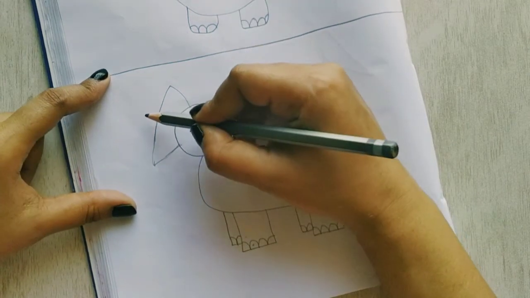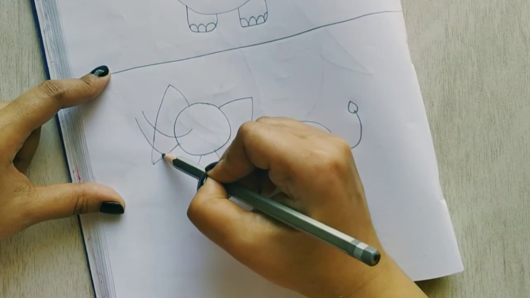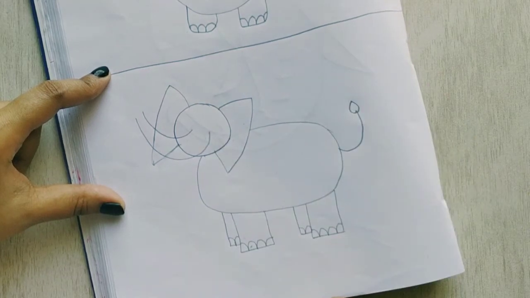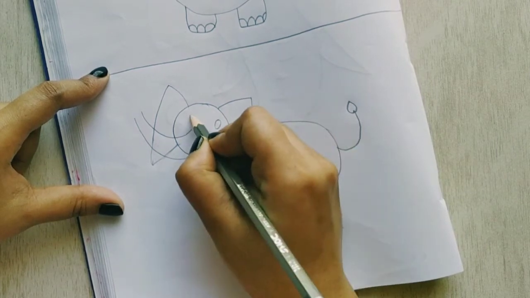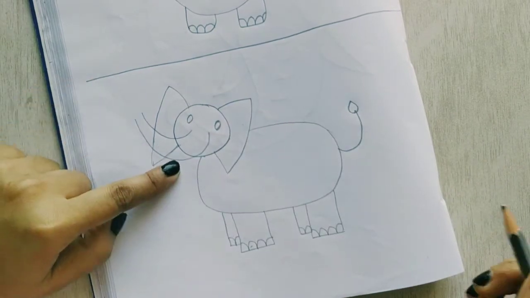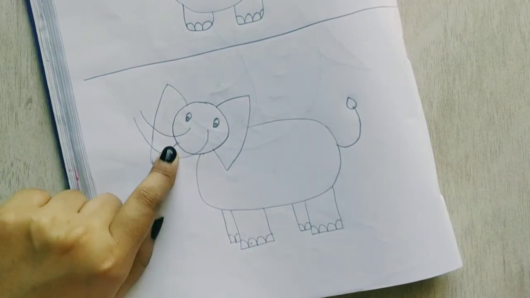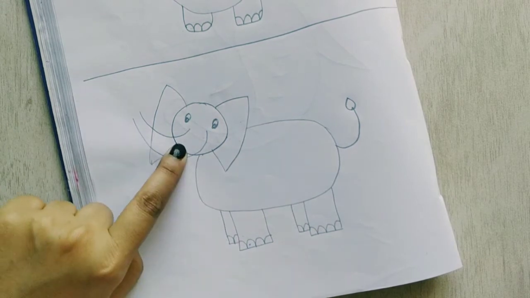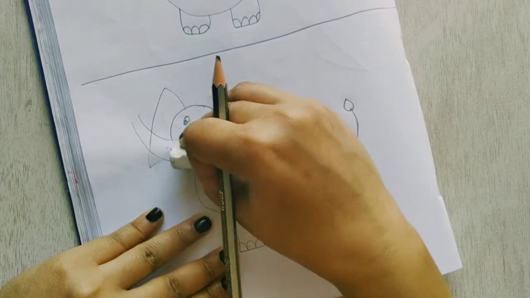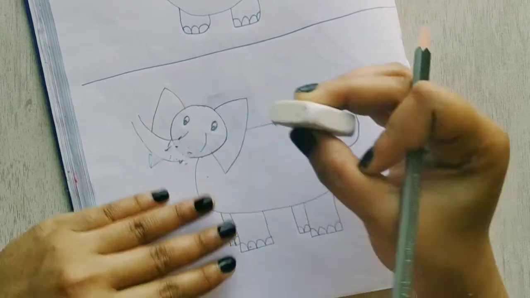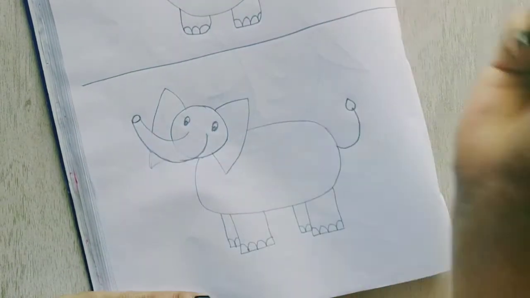So one will be short, the other bottom one will be long, and let's make the eyes. The eye shape will be that side. Now, as the trunk is the topmost thing, the bottom ear and face partition needs to be deleted. So let us delete the bottom part. Here we go. Our elephant is now ready.